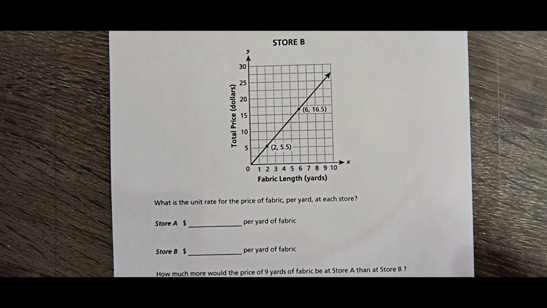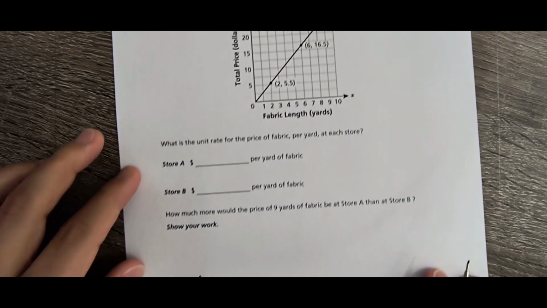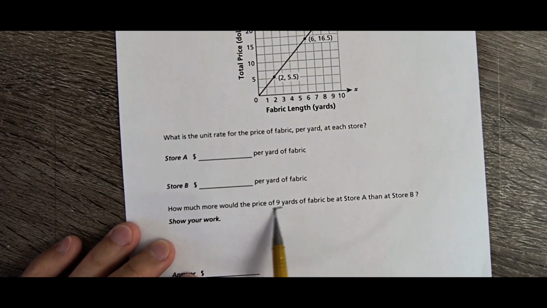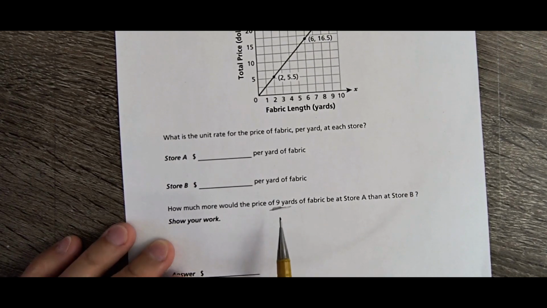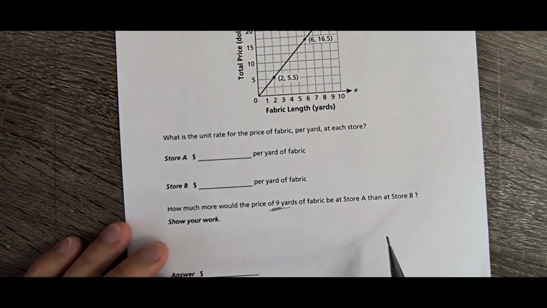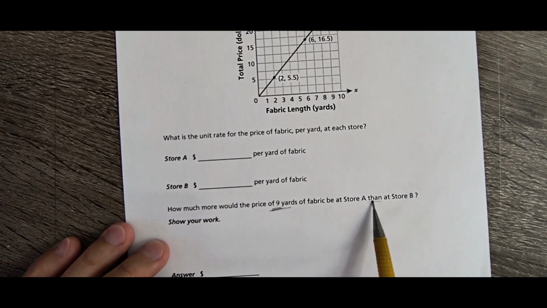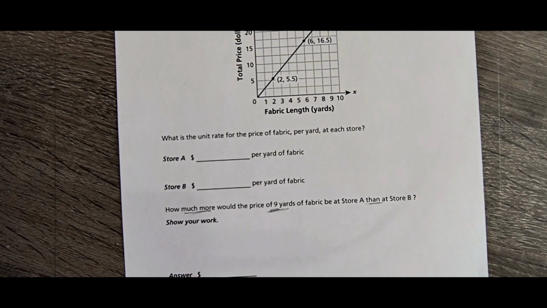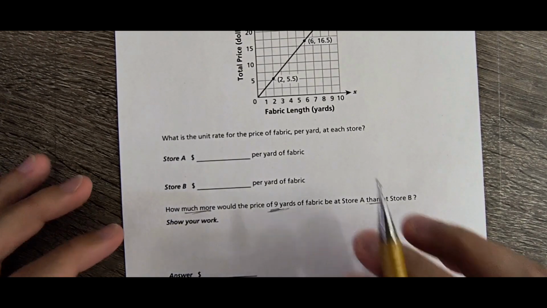And then later on, I will find out if I buy 9 yards, if I purchase 9 yards, what will be the difference? So it says store A than store B, right? How much more? How much more, that's the keyword right there. So we need to find the difference. How much more store A will cost than store B. So let's get started immediately.